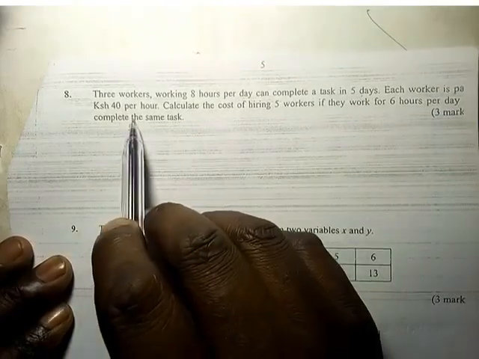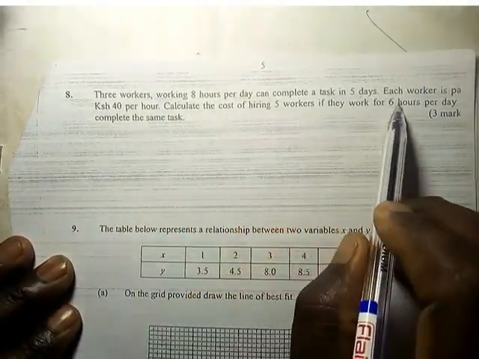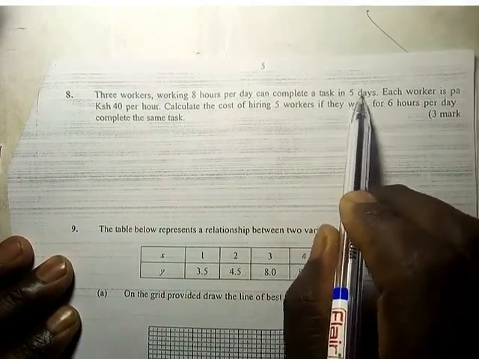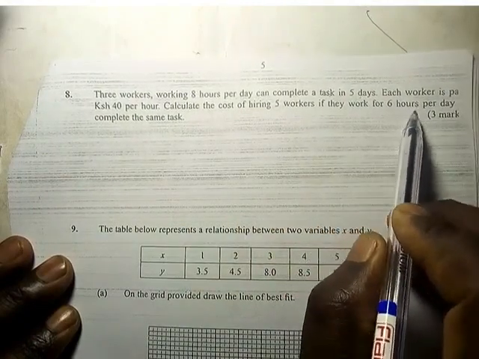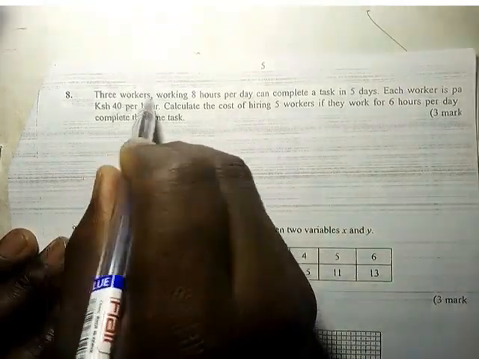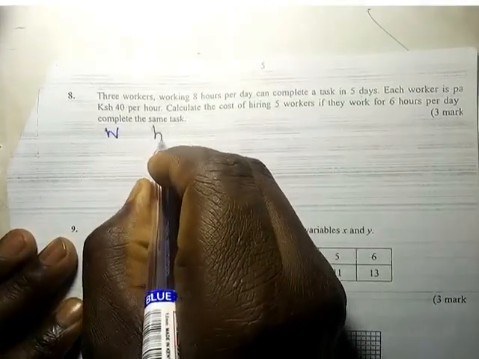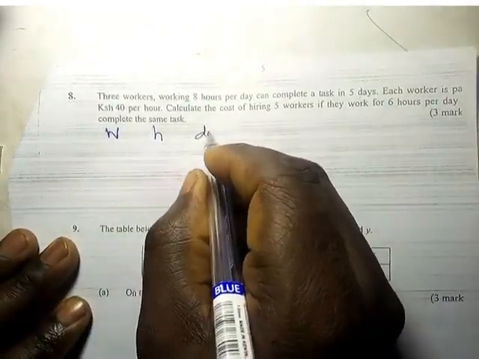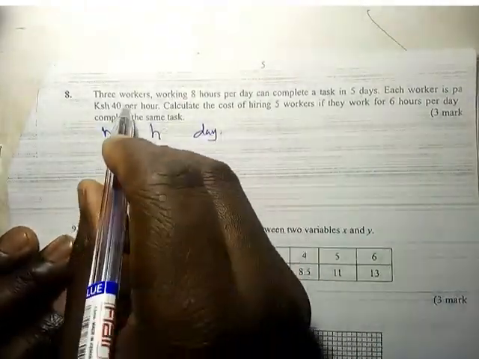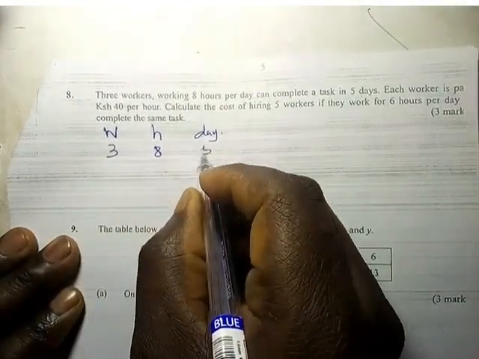So in this question, what we don't have is the days for these 5 workers who worked 6 hours. We don't have how many days they took. So we want to get first how many days they took. So we will have workers, hours, and then days. So 3 workers took 8 hours, 5 days.